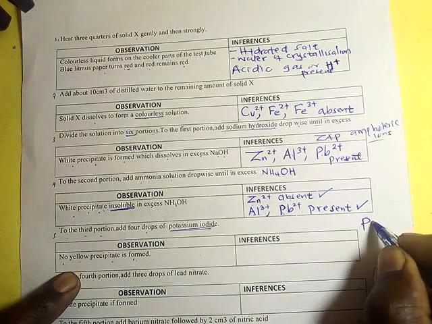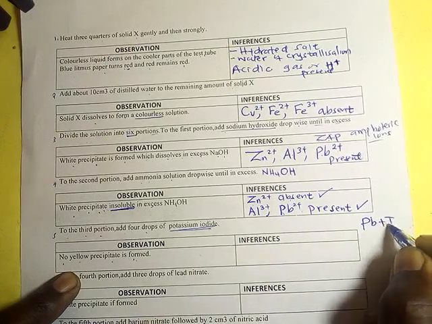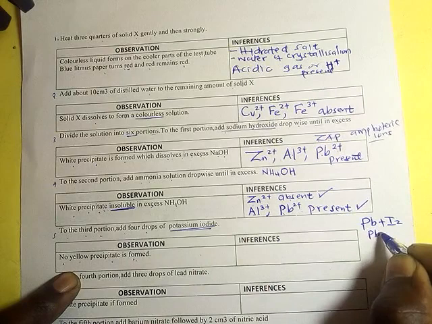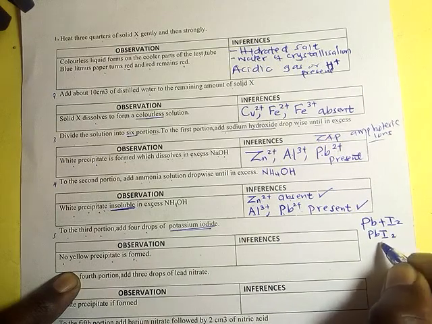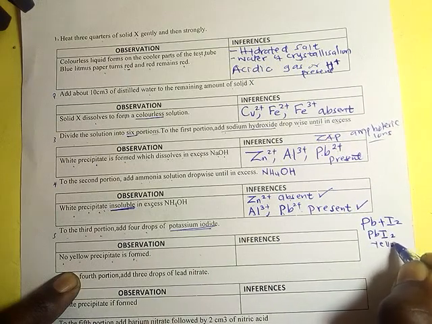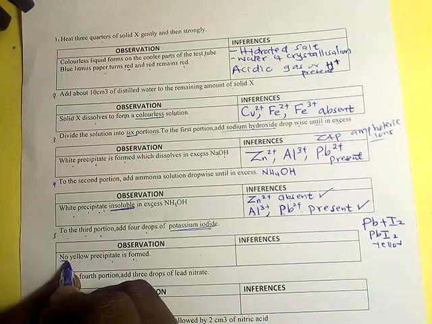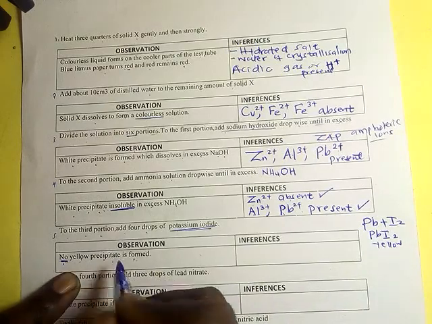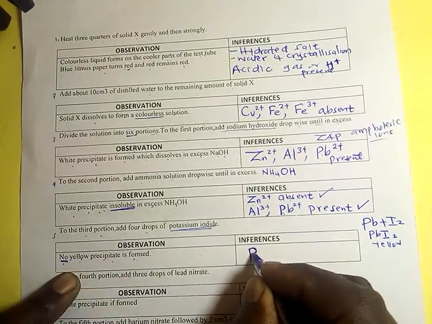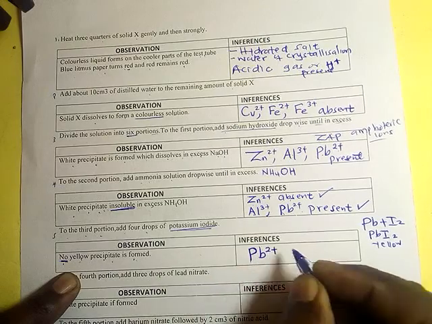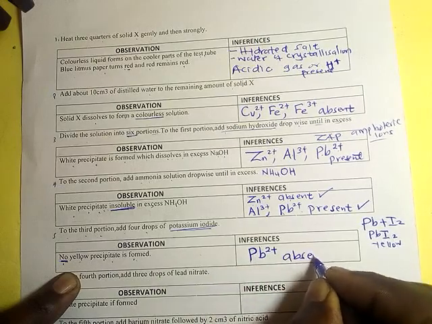Lead plus iodide forms lead iodide, which is yellow. But now there is no yellow precipitate, so the lead 2 positive is absent.